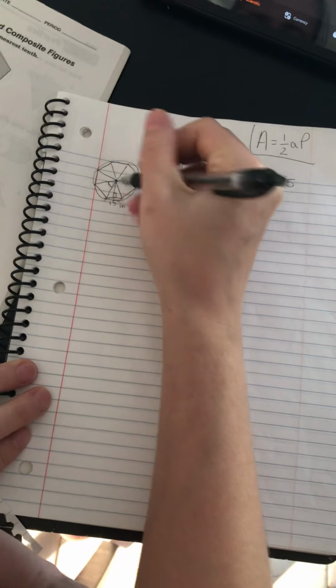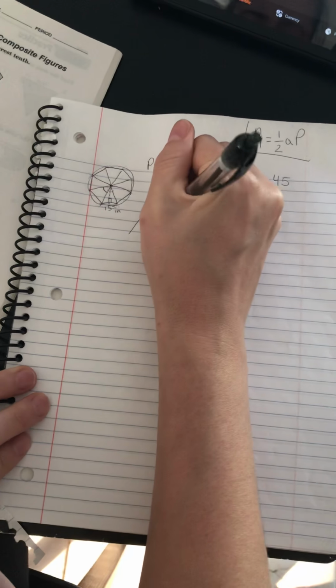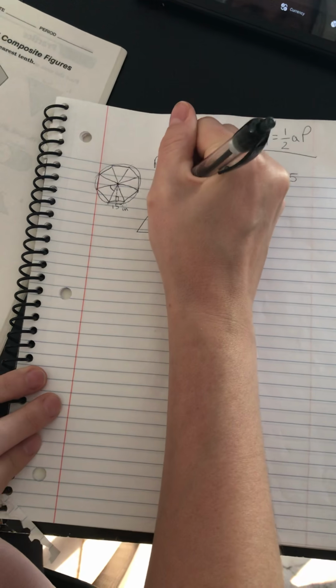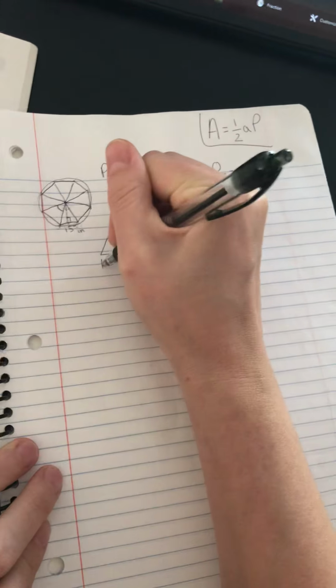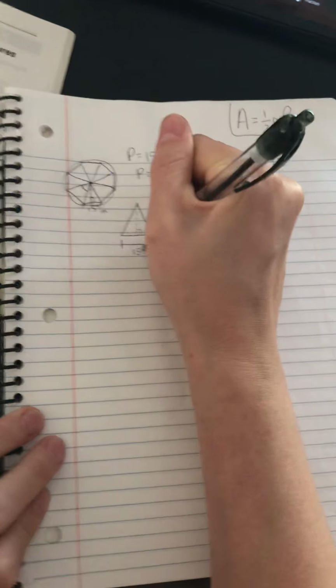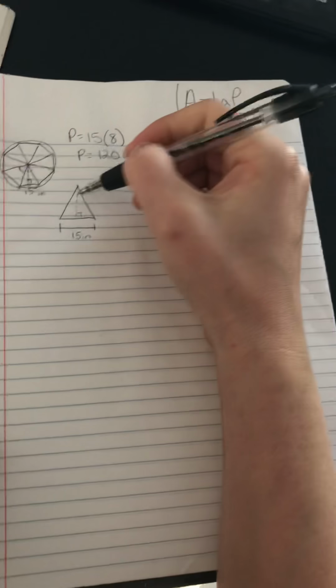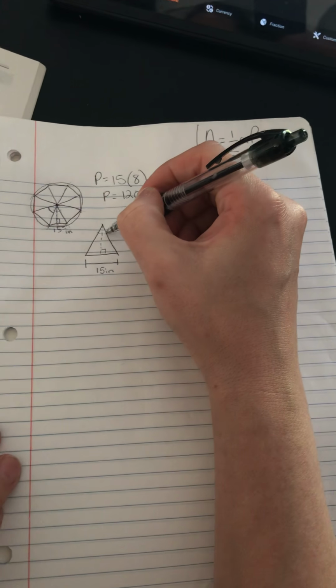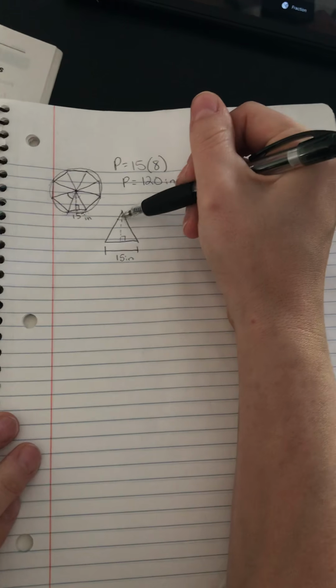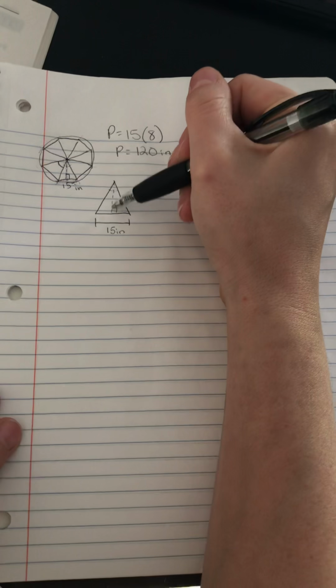So I'm going to take this little triangle here that I've drawn and blow it up so we can see what we're working with. So this whole thing is 15 inches. And we just found out that this whole angle is 45 degrees, but we don't want 45 degrees. We only want half of that because this is a perpendicular bisector.